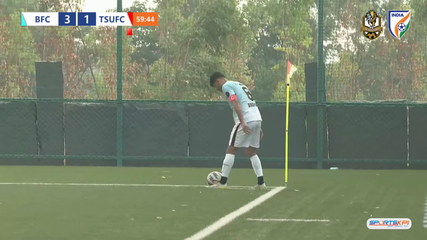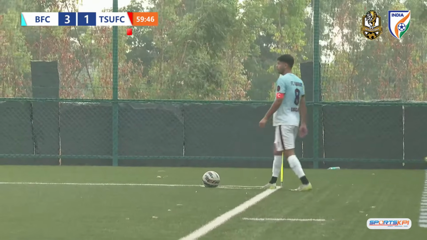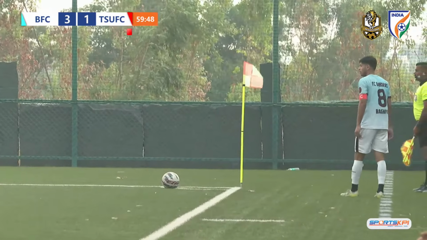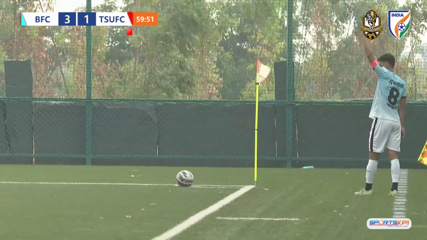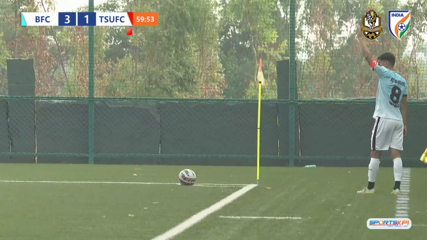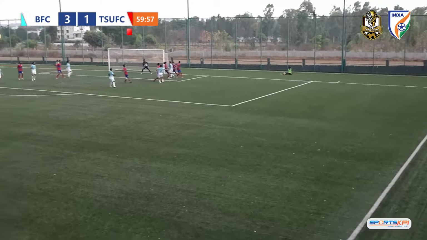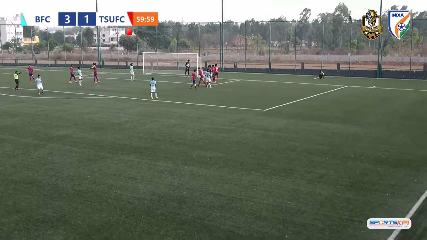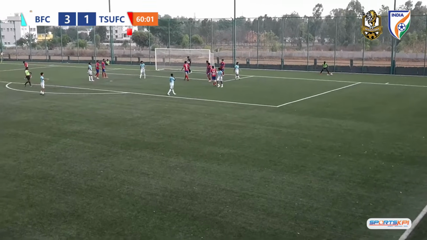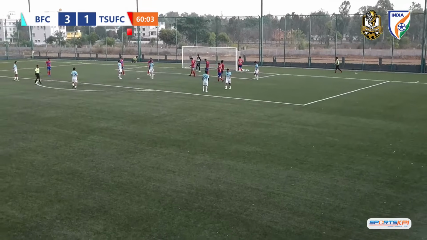Shubham Chetri. He will be taking the corner, the captain of the Baghpat FC side. Fourth quarter about to end. It's 3-1 in their favor. Shubham Chetri, here he goes, gives the lower trajectory corner. But that wasn't on target.